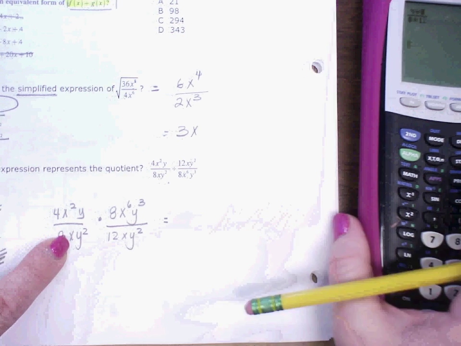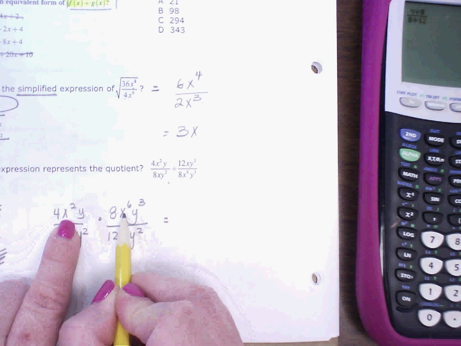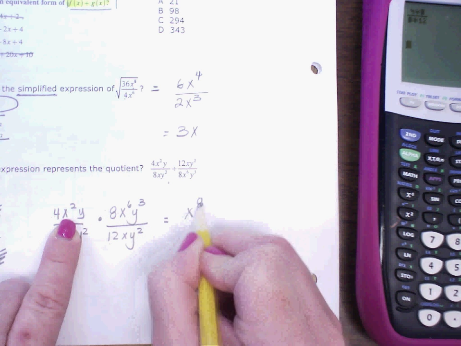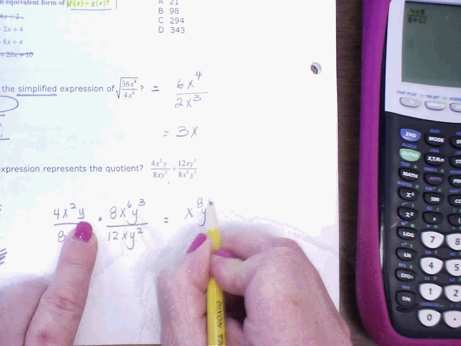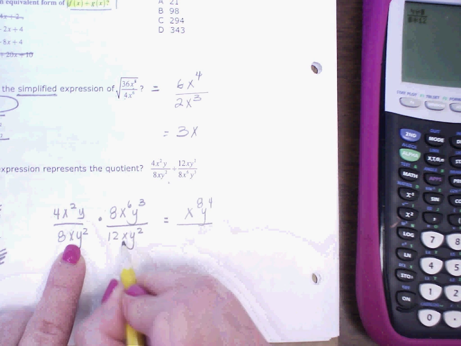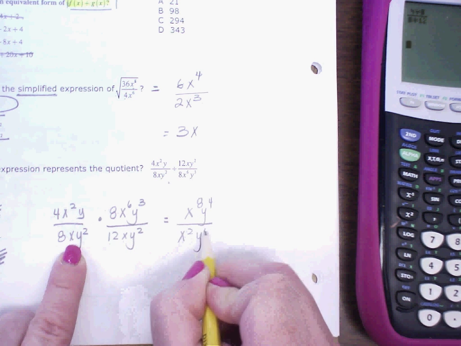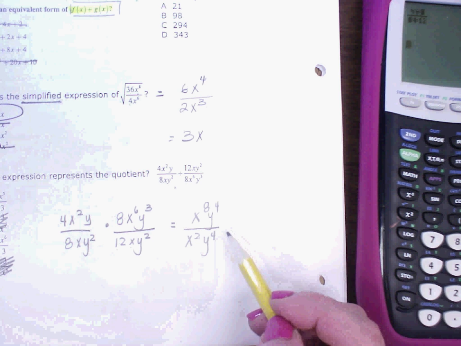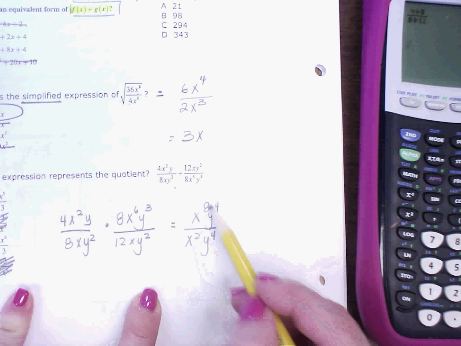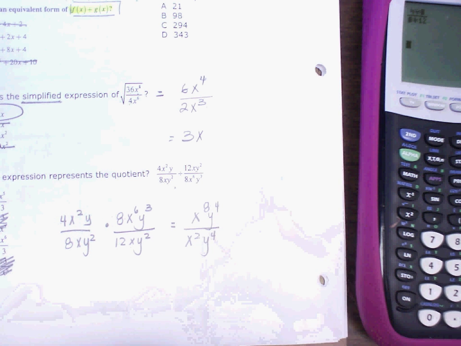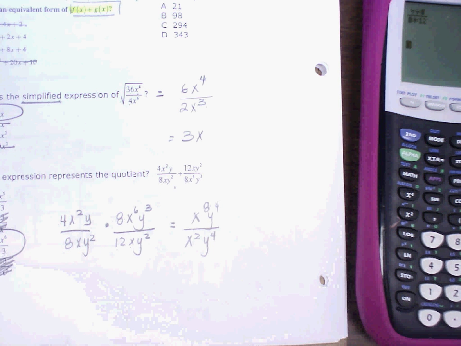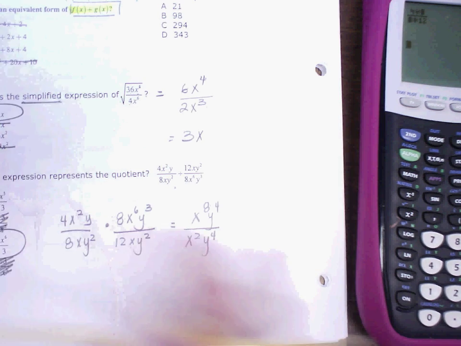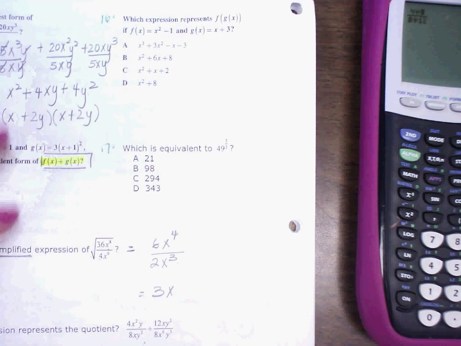And then I have to use the properties of exponents, right? So I'm going to add these two. So that becomes 8x to the 8, y to the 4th, and then x squared and y to the 4th, right? When you subtract, that cancels out. That's y to the 0, which is 1, right? And then over here, x to the 6 goes at the top or at the bottom? At the top. So my correct answer was C. Yay? Alrighty. Number 16.